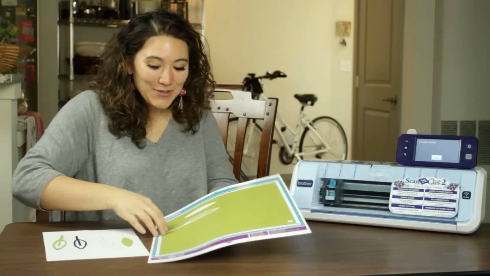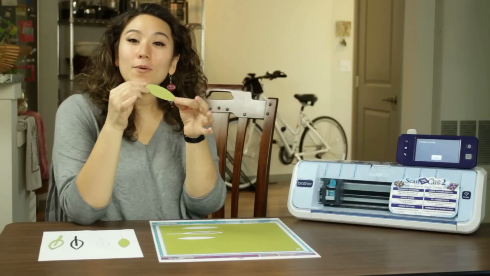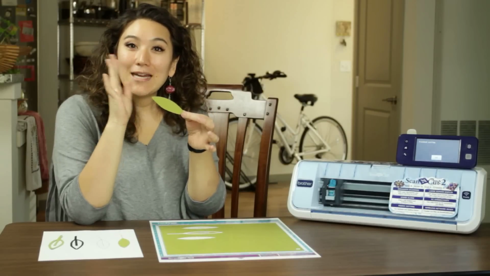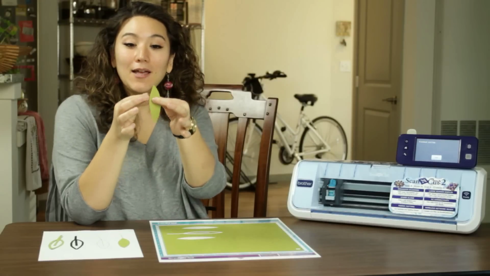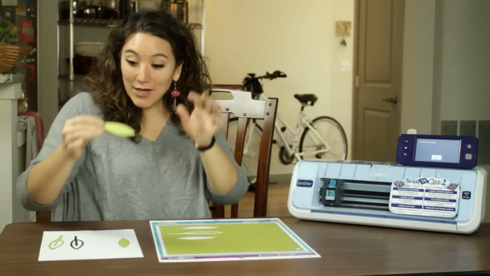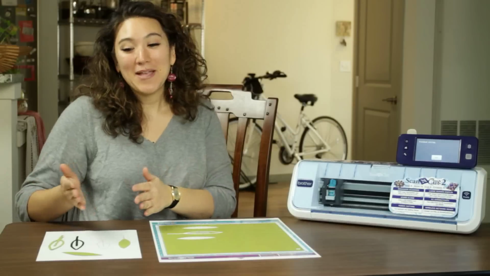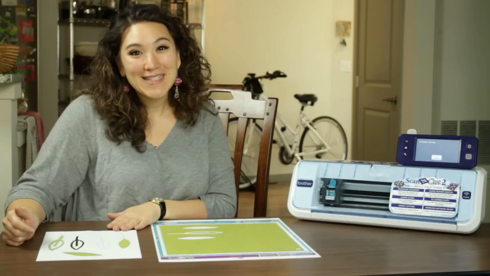And then the last one that you have right here on the mat, this is just a portion. Remember, where it cuts away at the places that it overlaps, I got rid of the line that was down the center, and now I just have that single little leaf shape. So there's your three different ways to scan, and there's no right or wrong. It just depends on what your design is and what the result is that you want.